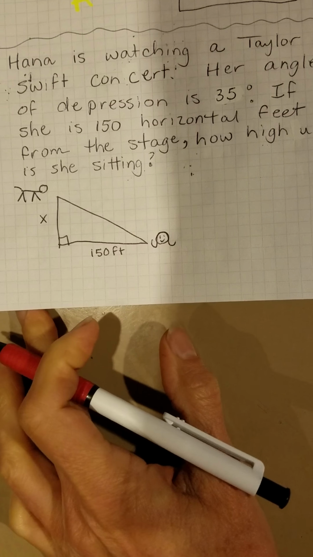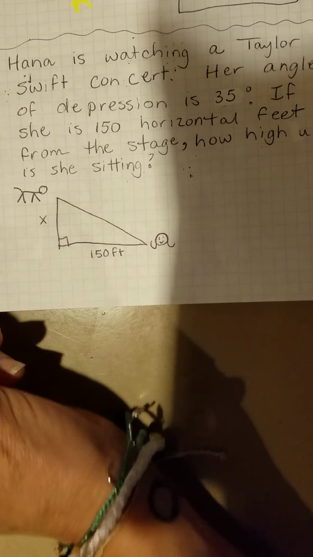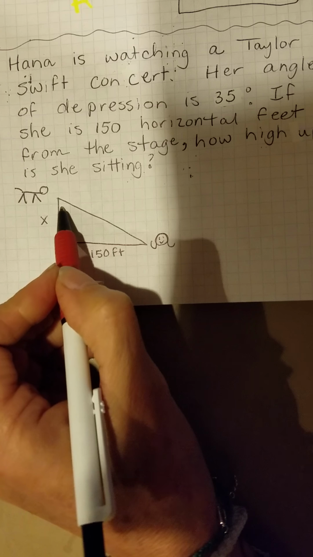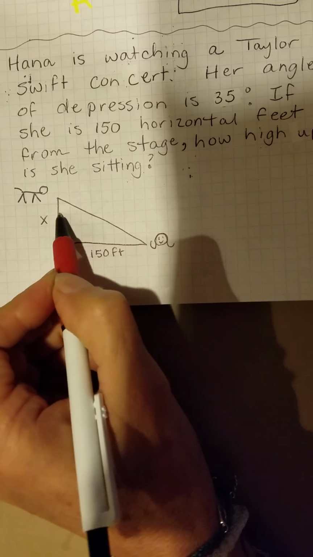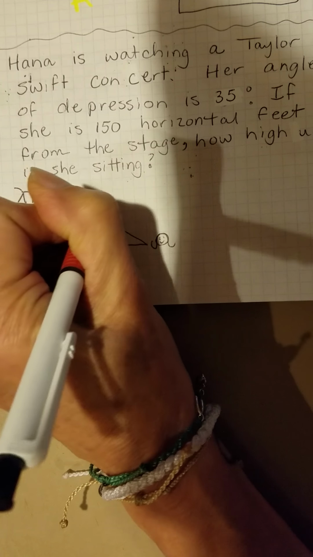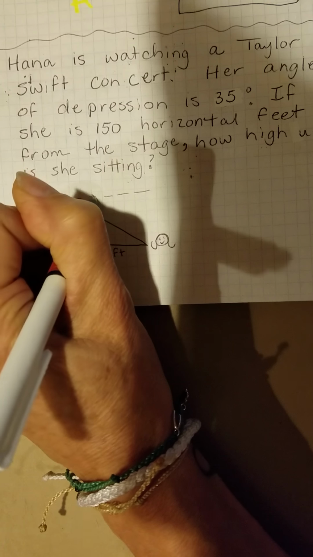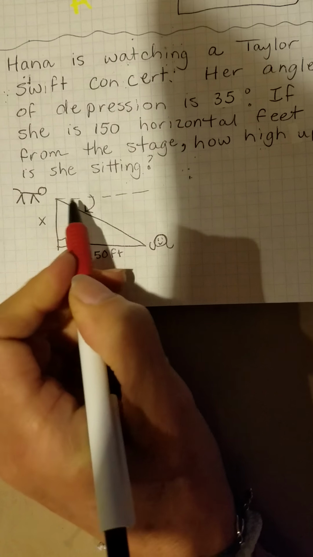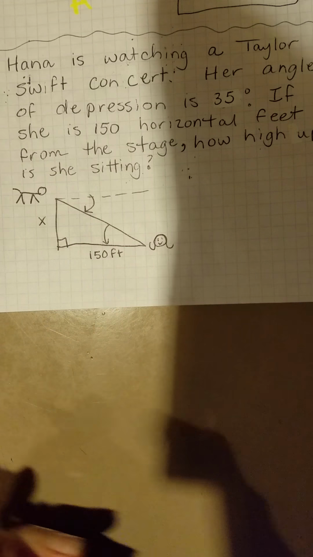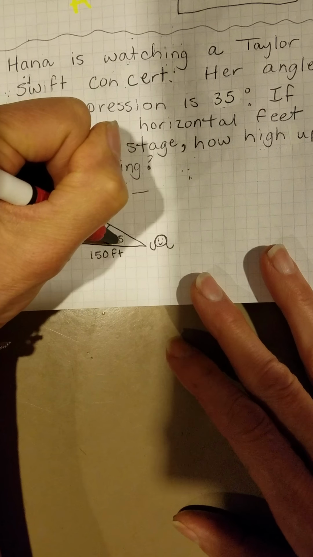So there's my picture. Now here is where students make a mistake. Almost everybody on the last quiz put 35 degrees right here. That's not an angle of depression. The angle of depression is from Hannah looking straight out at the horizon. This is the angle of depression right here. But lucky for us, the angle of depression is exactly the same as the angle of elevation. So make your life easier and just put it right here.